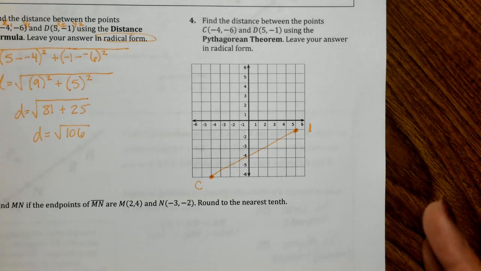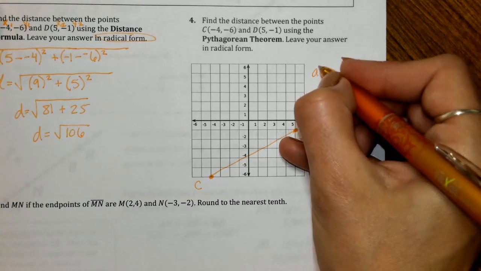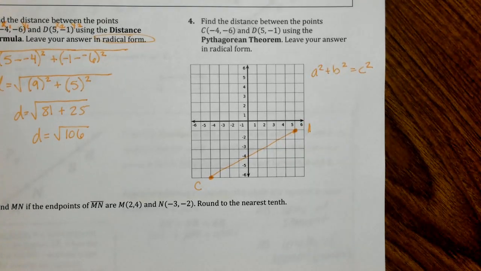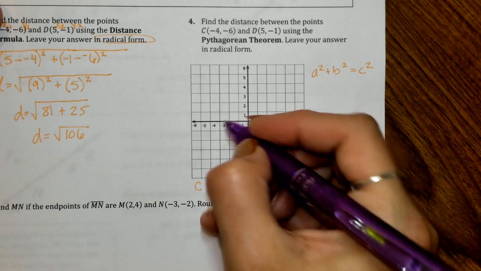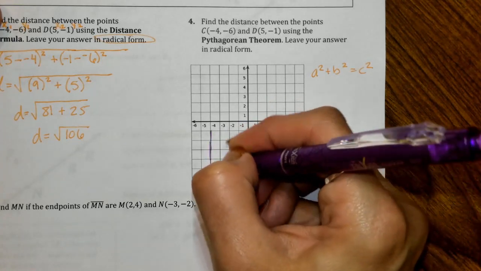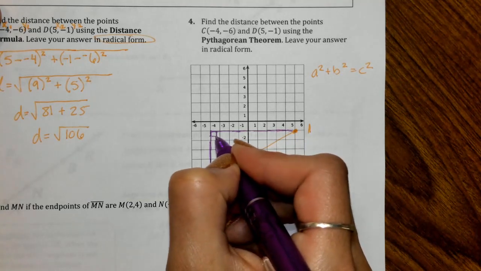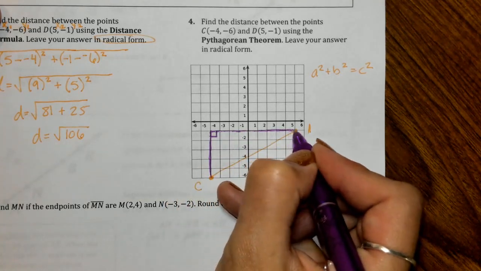This is why we need to use our Pythagorean theorem. If we use a squared plus b squared equals c squared, a and b are going to be the legs, the vertical and the horizontal lines that create that 90-degree angle. These are going to be the legs here.